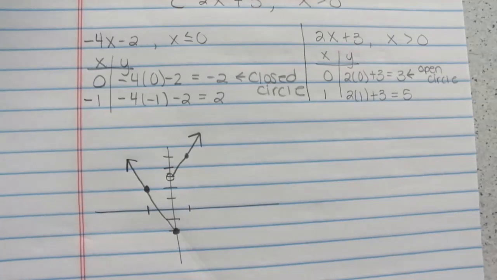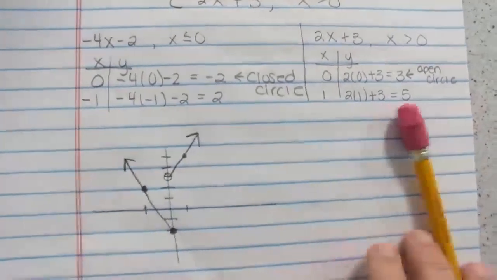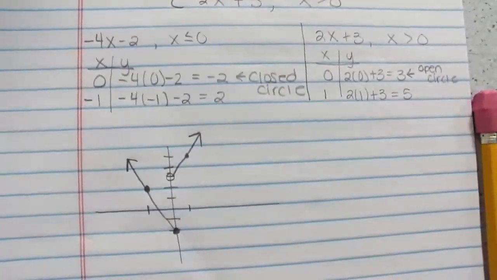Are we okay so far? All right. The graphs on these are super finicky. So let's pause right there and let's go to graph it.